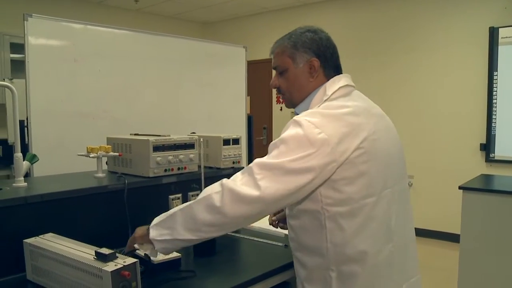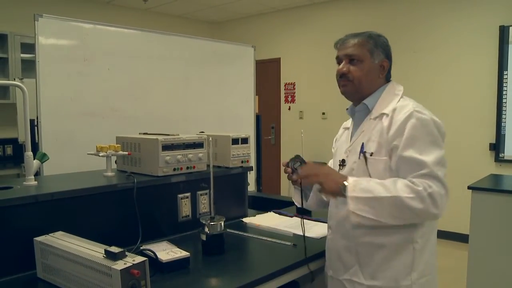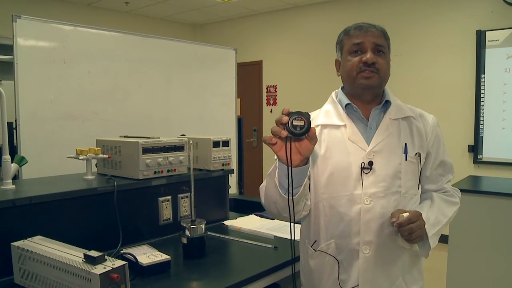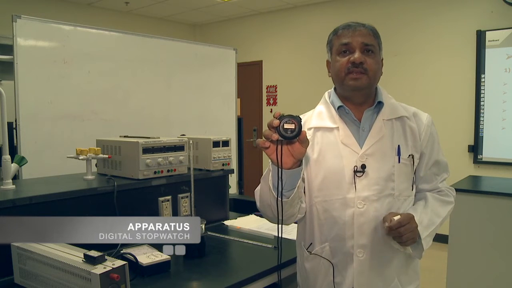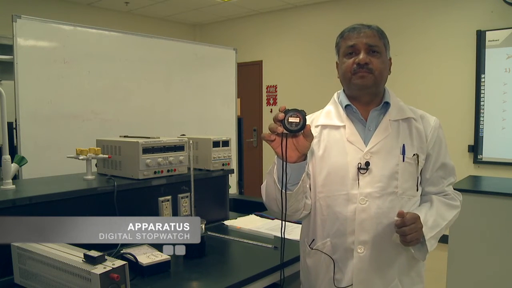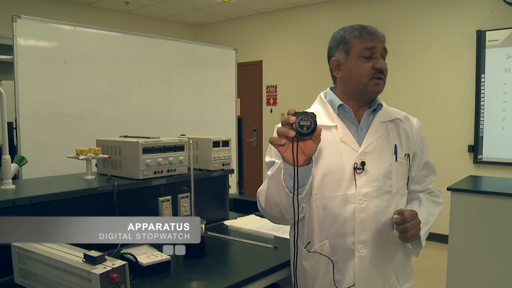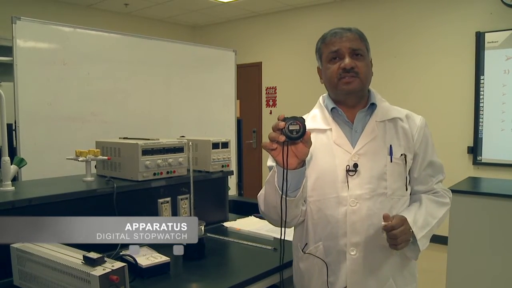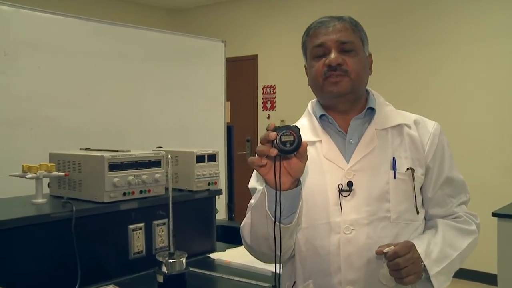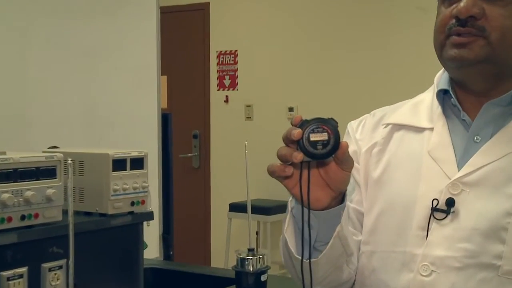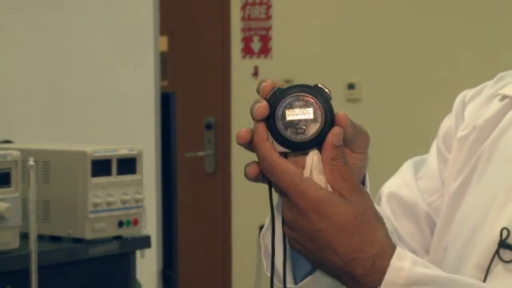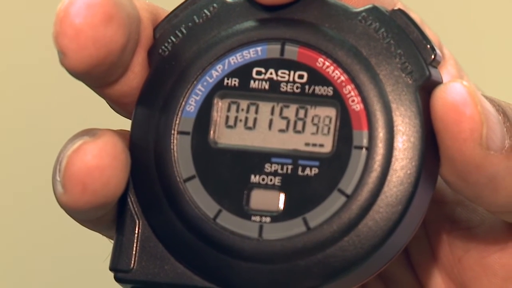We are going to use this stopwatch. This stopwatch is used to measure time. In this experiment we are going to measure small intervals of time by using this stopwatch, which has buttons. So you can see this button.